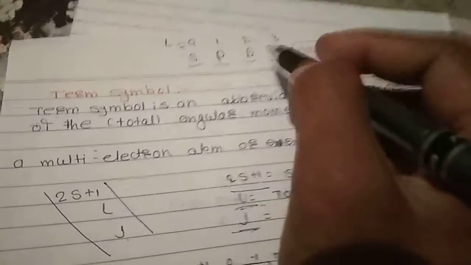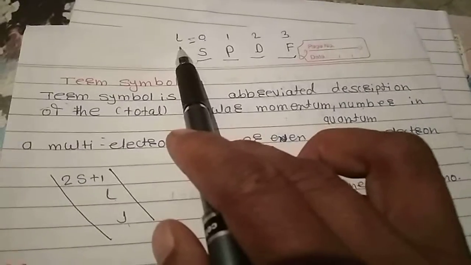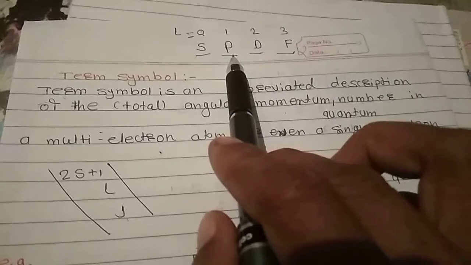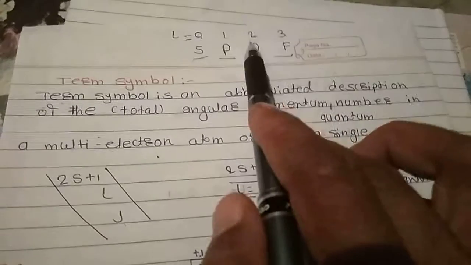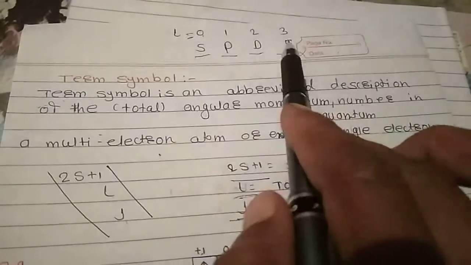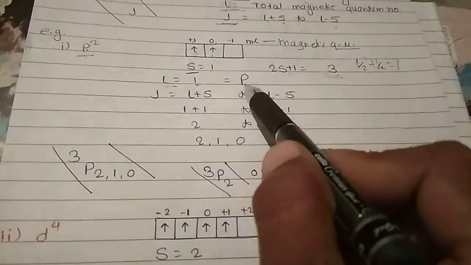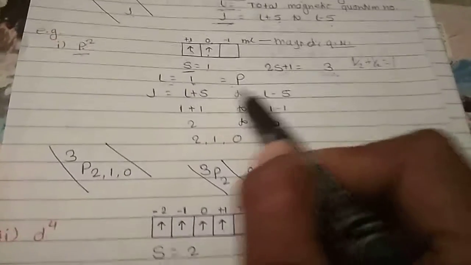These are the important notes. So here L equals 1, so we use P.